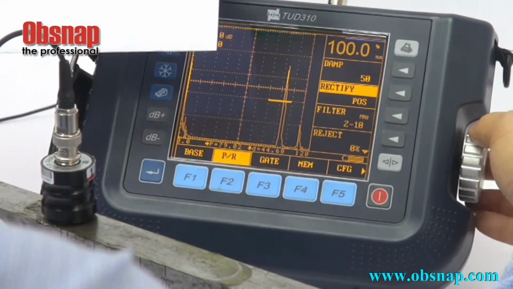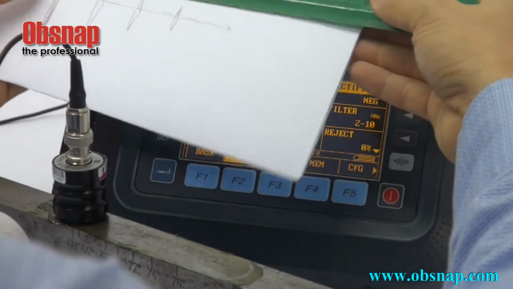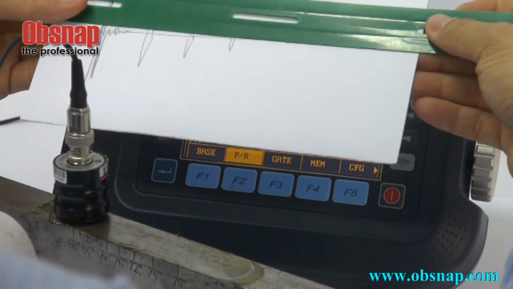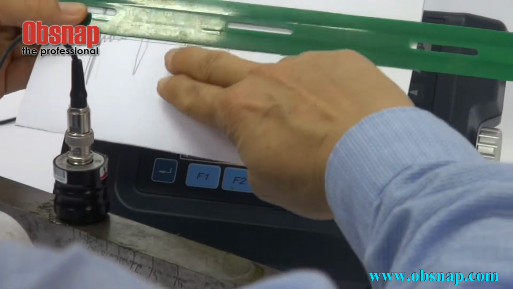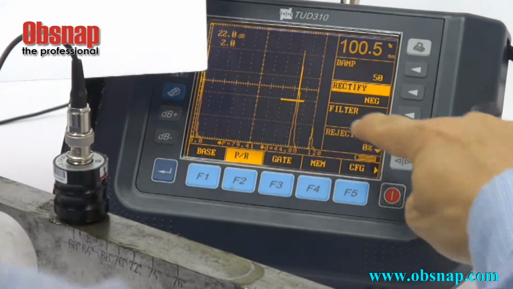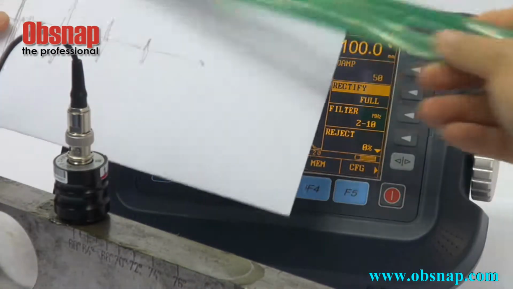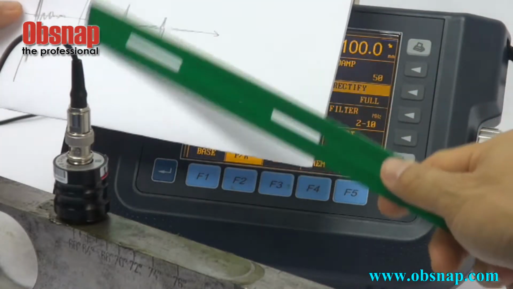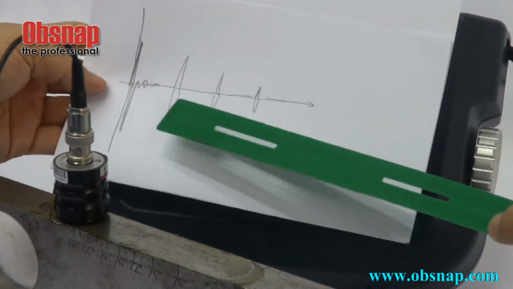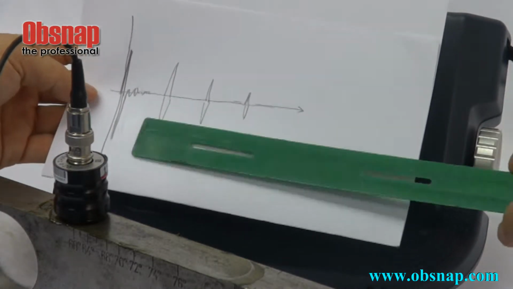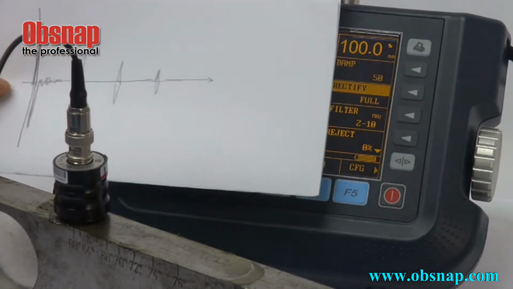And negative means that we actually only select the negative cycle of the pulse, then we just flip it over, as you can see now. And what about the full? Full means we use both cycles. That is to say that this negative one we actually also flip over, then positive and negative are overlapping each other.